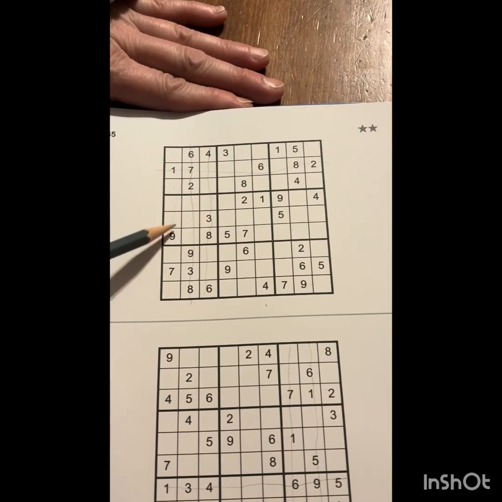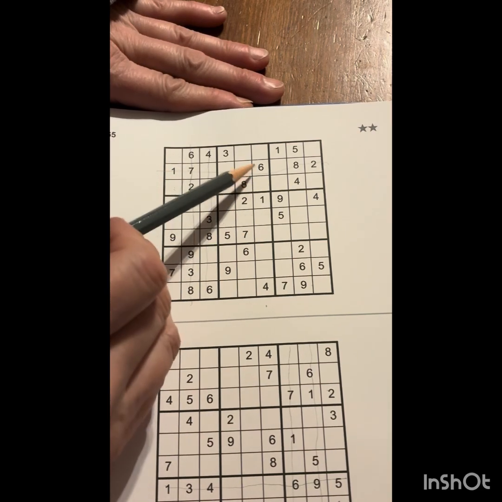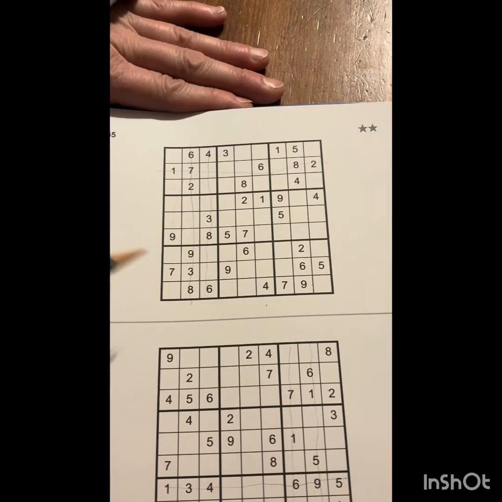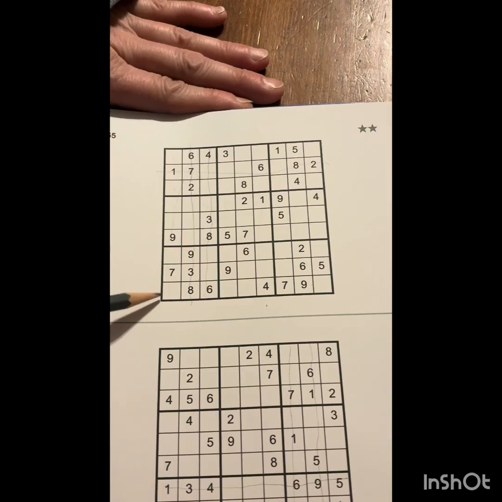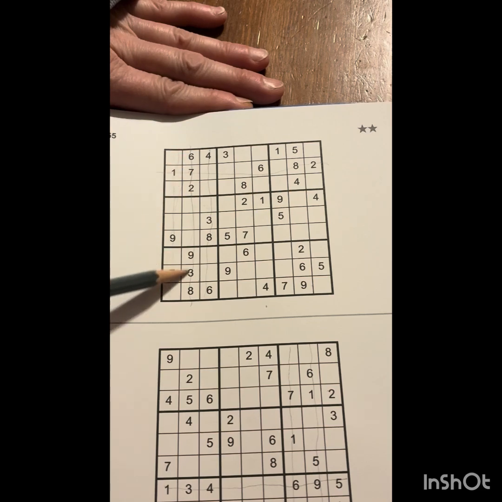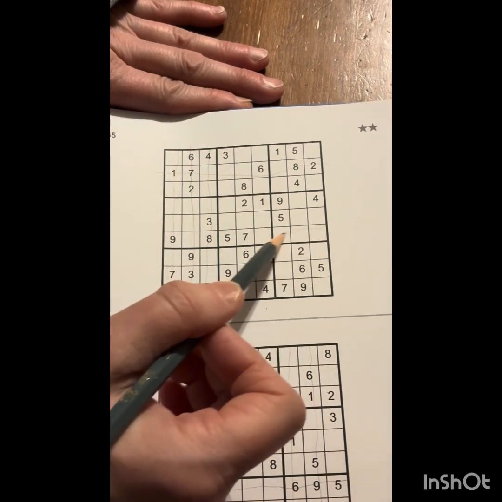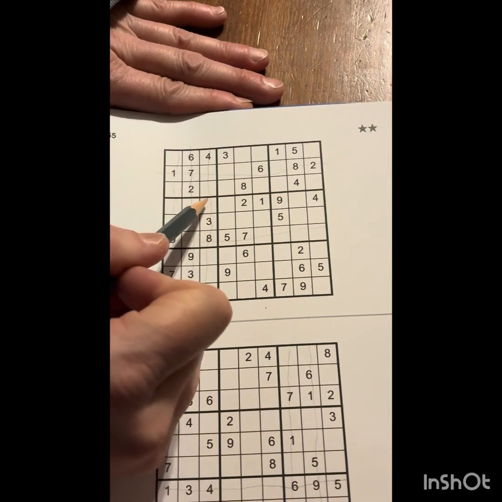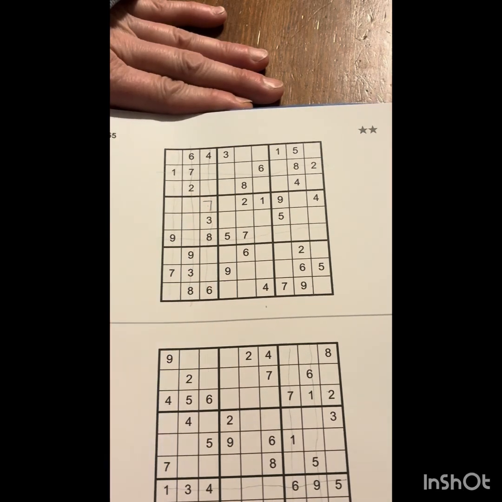So this box has a lot of numbers missing, but I'm going to focus on my 7s. That's because the surrounding boxes, like I just said, have 7s. So it's going to be easier to deduce which box gets the number. So that whole row cannot have a 7. That cannot have a 7. This row cannot have a 7, which only leaves this spot right here. That spot has to be the 7.